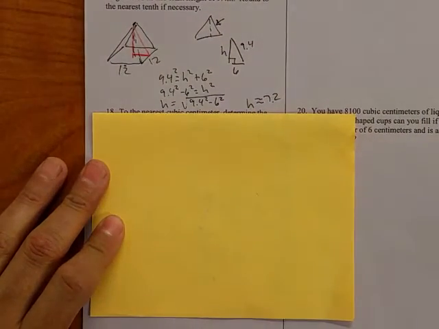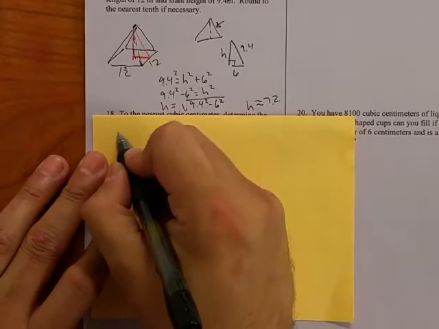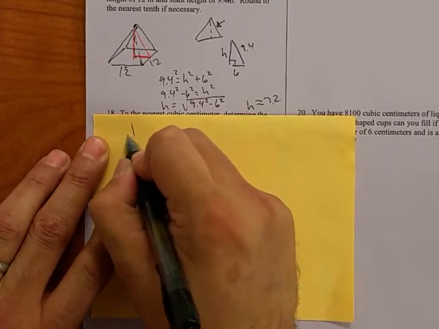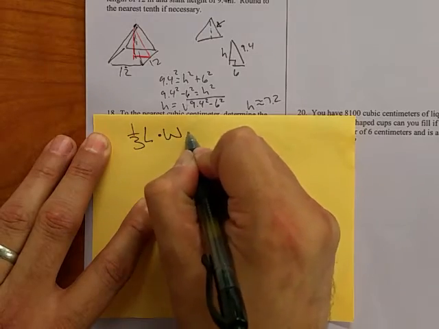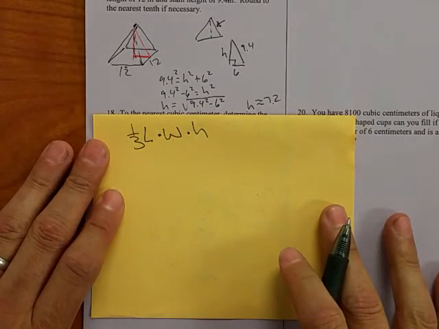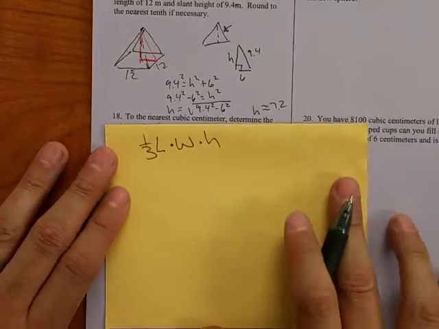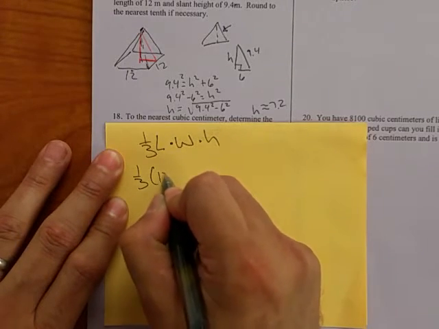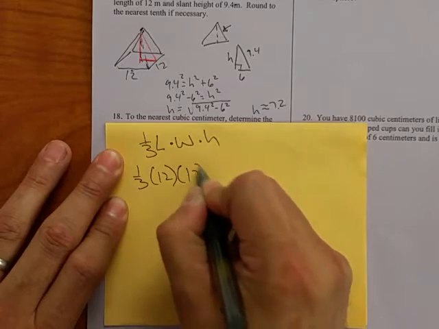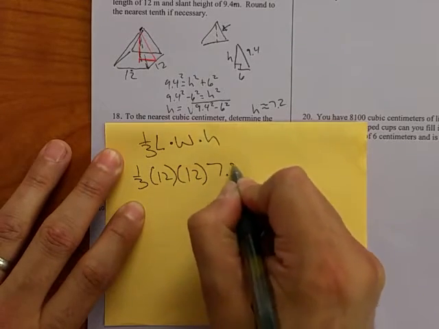So the formula for my pyramid is 1/3 length times width times height. So I have all my information there. So it's 1/3. The length is going to be 12. The width is 12. The height is 7.2.